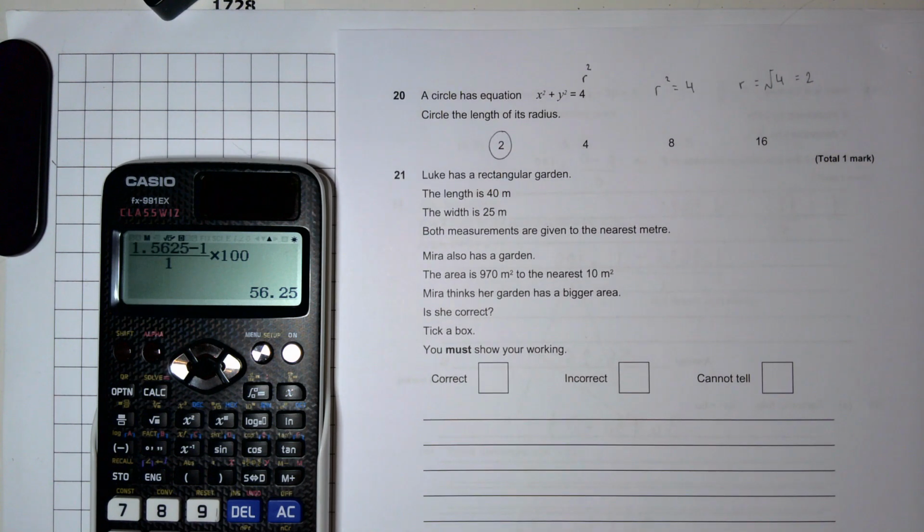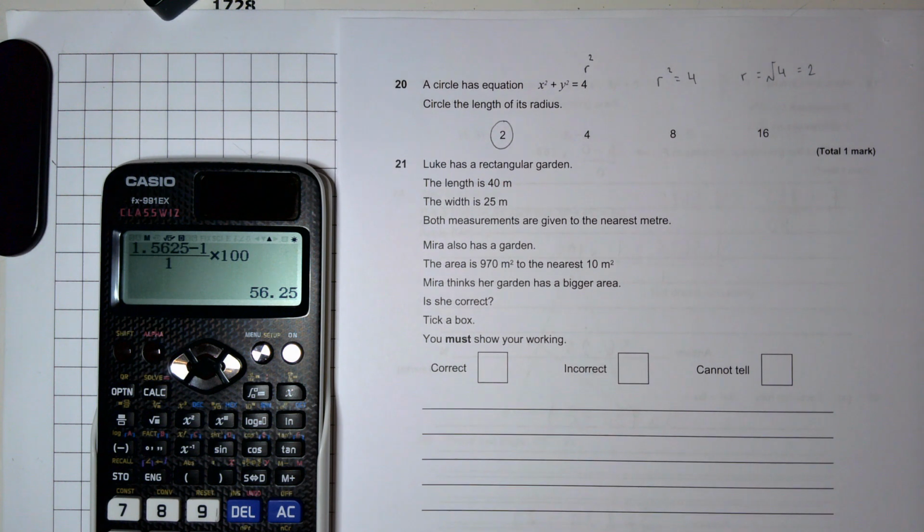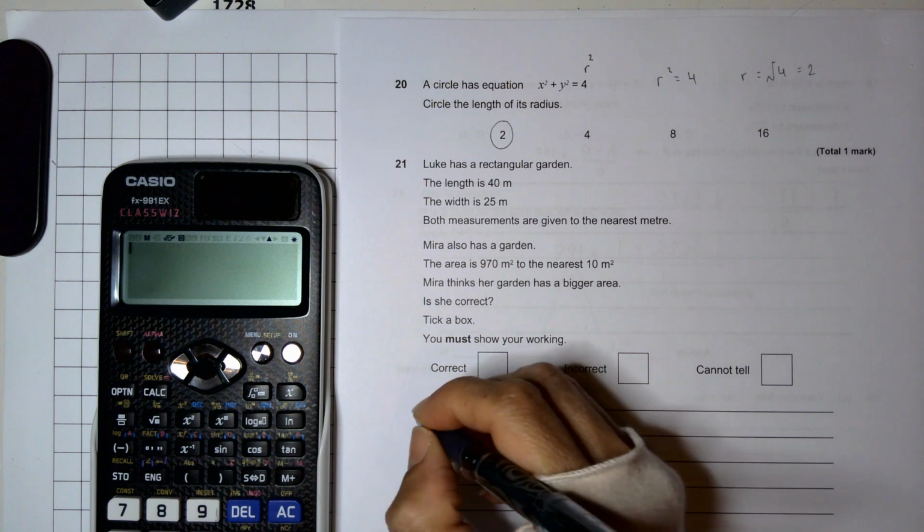It says here, Luke has a rectangular garden. The length is 40 meters by 25 meters. Both measurements are given to the nearest meter. Mara also has a garden, and the area is 970 meters squared to the nearest 10 meters squared. Mara thinks her garden has a bigger area. Is she correct? Tick a box, but you must show your workings. So we're going to look at what Luke has.